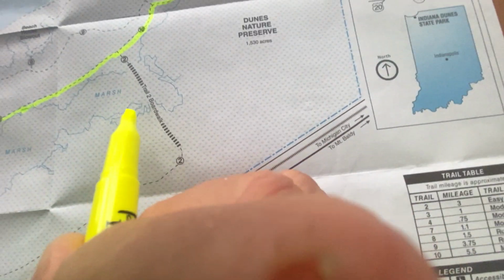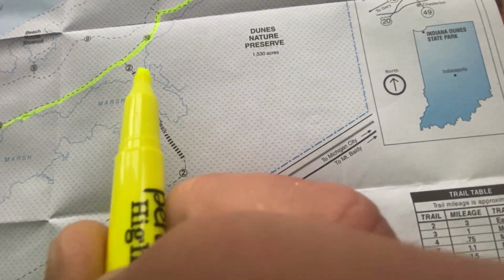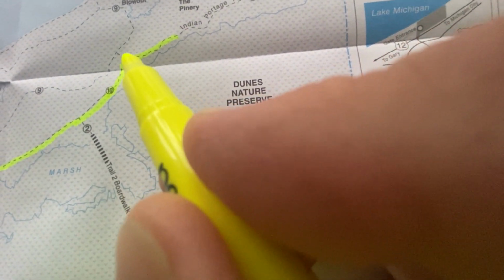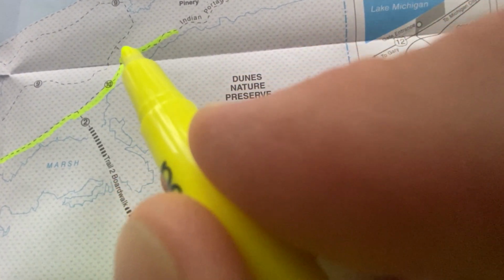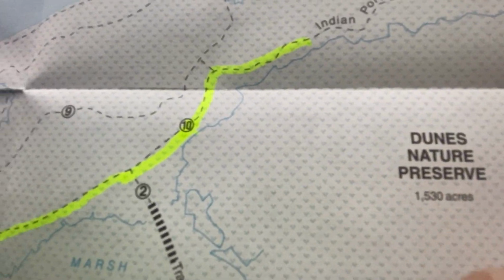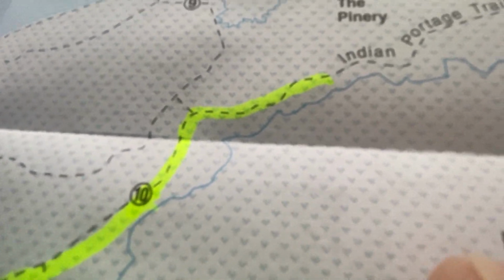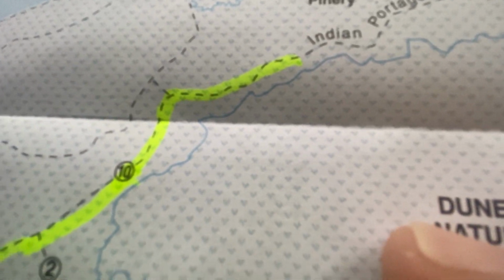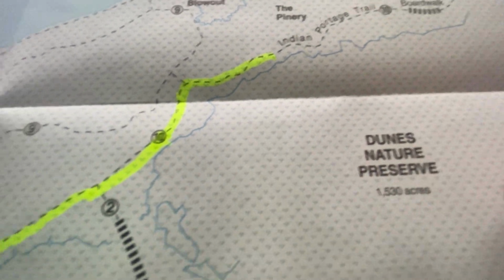And just want to point out, here's Trail 2, the new boardwalk. Right here, we're not going to take it now, but there's this cutover, I call it, to Trail 9. So you don't need to know that now, but I just want you to know about it for future reference.